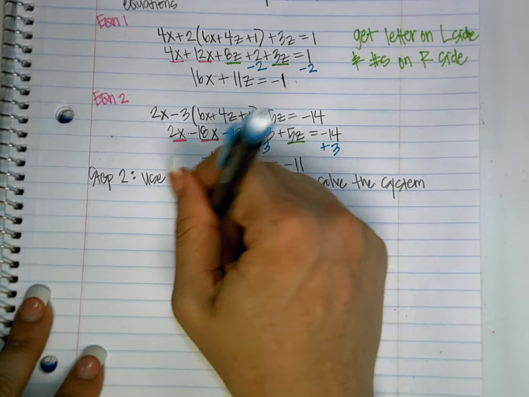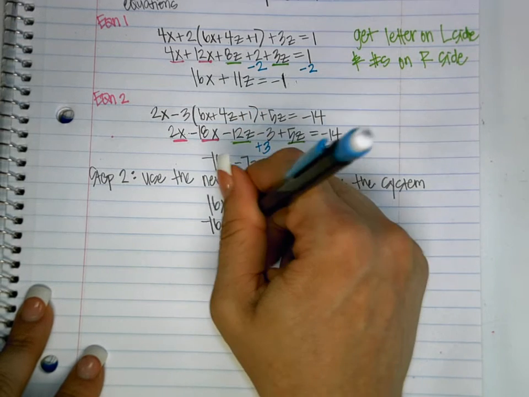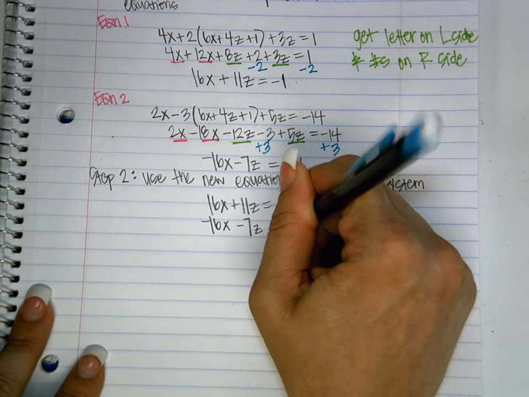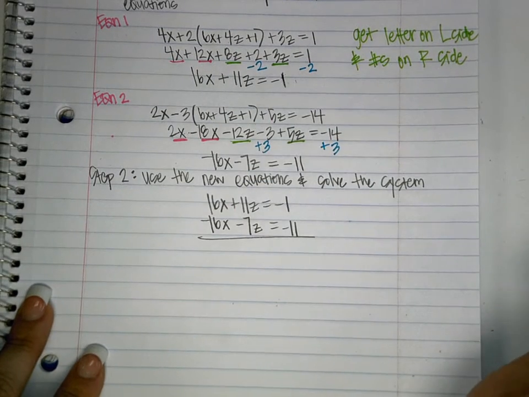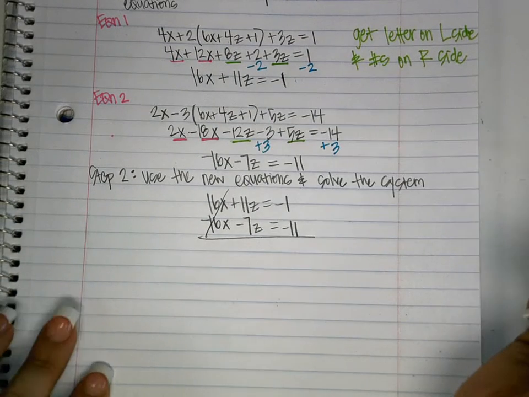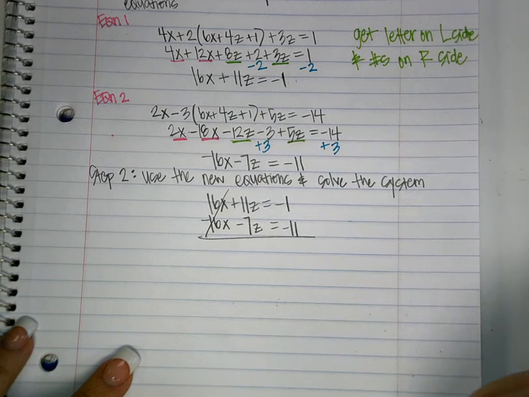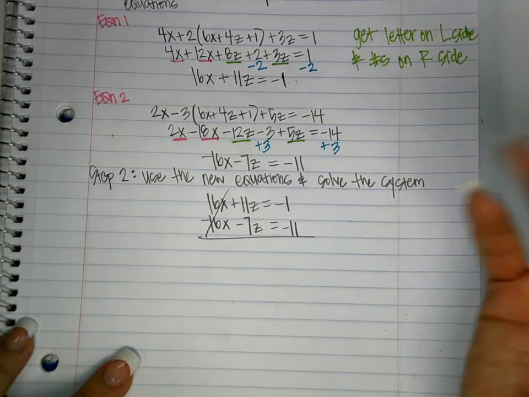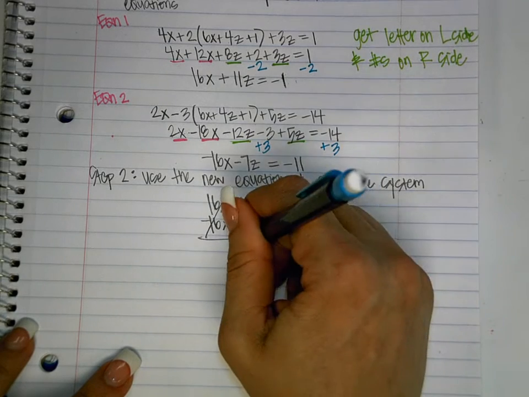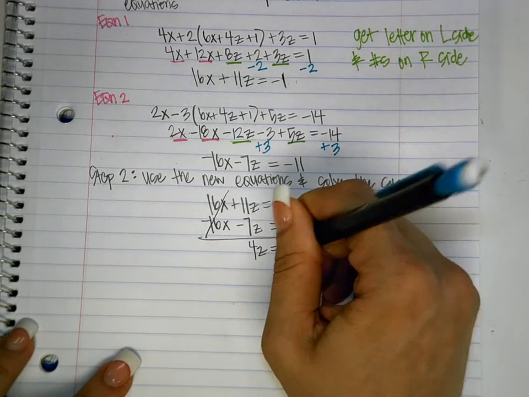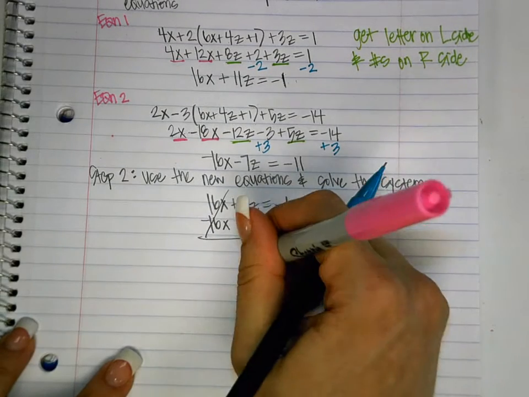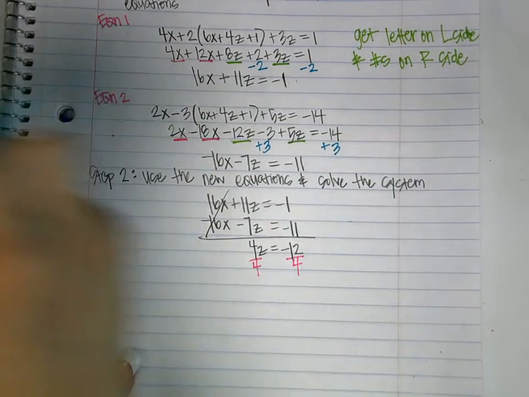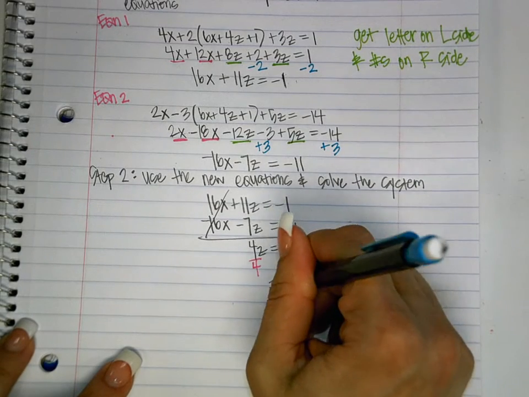Line up the second one, negative 16x minus 7z equals negative 11. Add together your equations, and the x's will cancel. Sometimes they won't cancel right away, so you might have to multiply through, but that's something we should know how to do. So 4z equals negative 12. Divide both sides, and you'll get z equals negative 3.